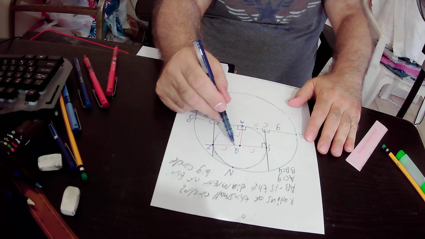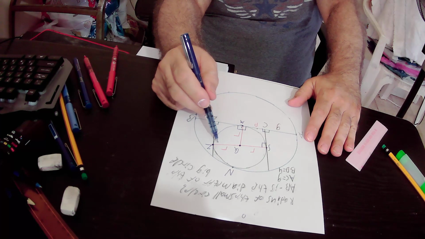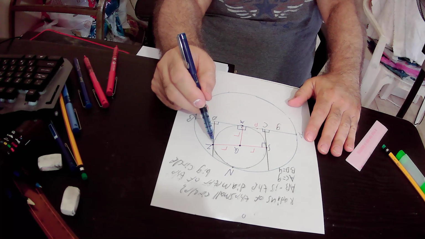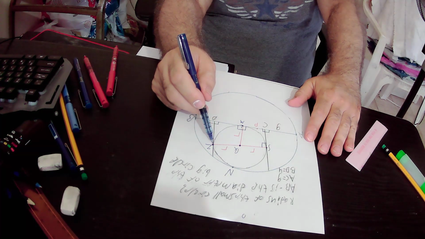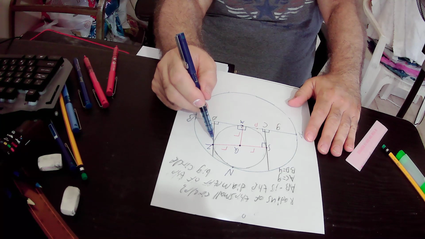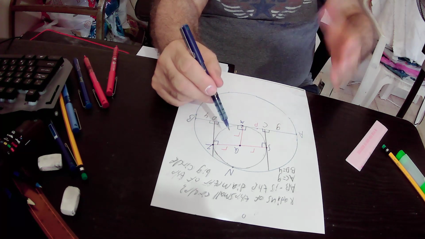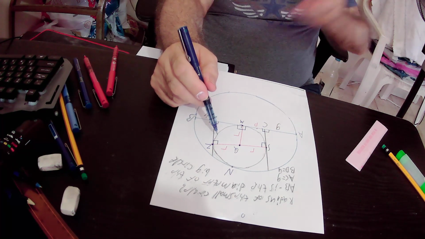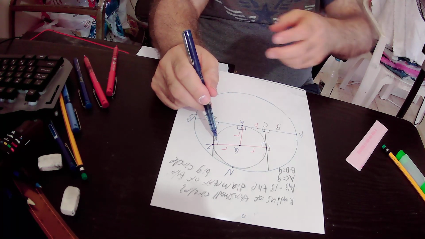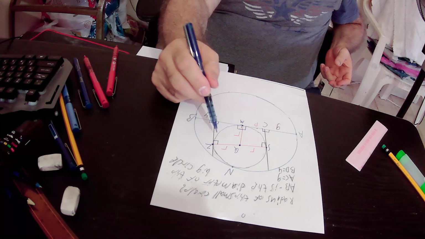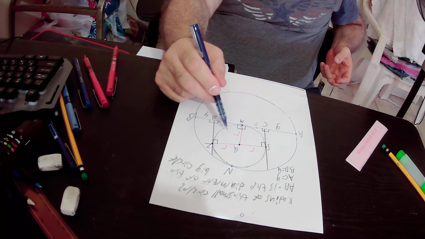Here also the radius is drawn in such a way that it touches the launch point, so it's drawn to the launch point, that is point Z. Therefore, the tangent is perpendicular to that radius. Whenever you draw a radius that touches the launch point, then the tangent will be perpendicular to that radius. So we have here three right angles. Okay?